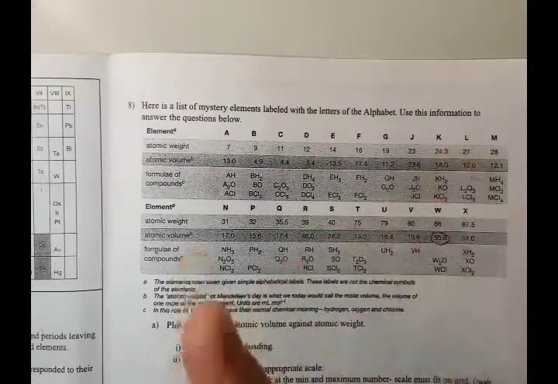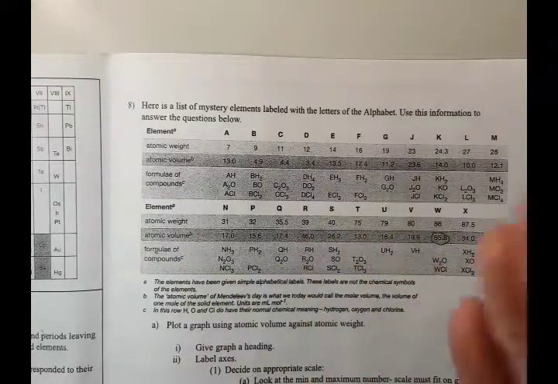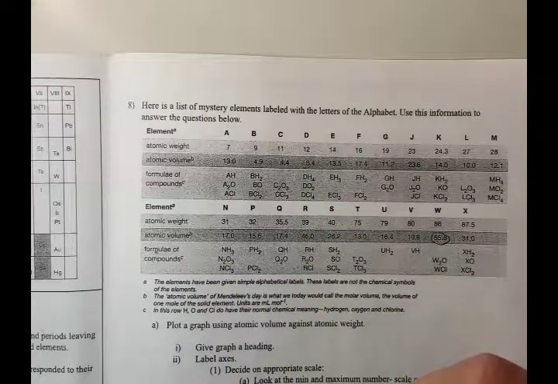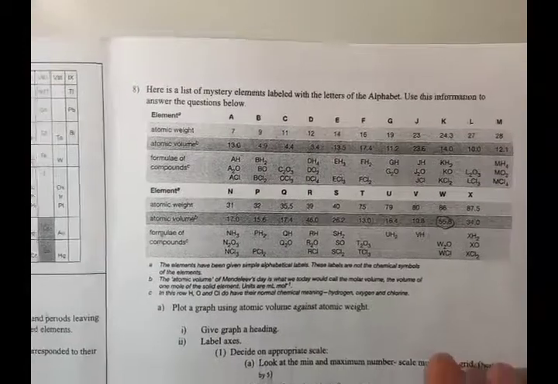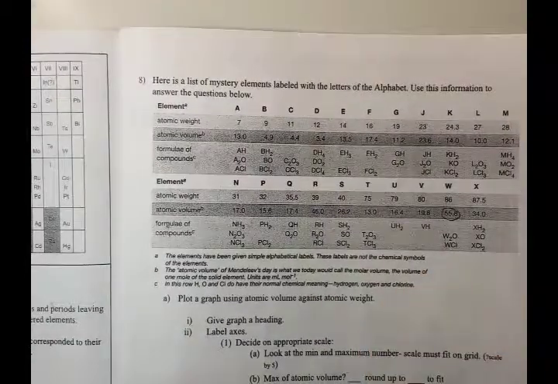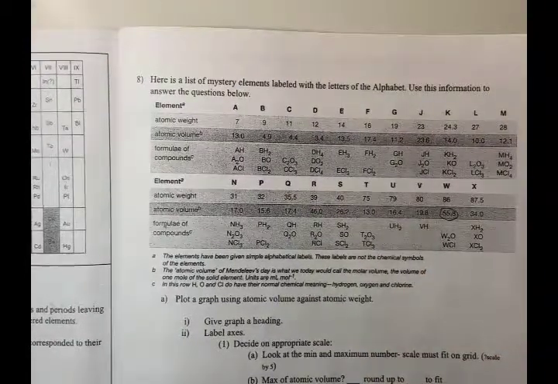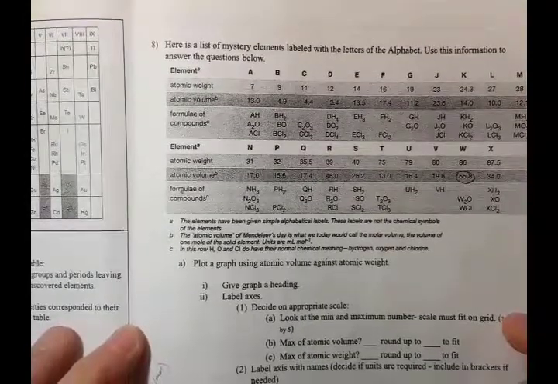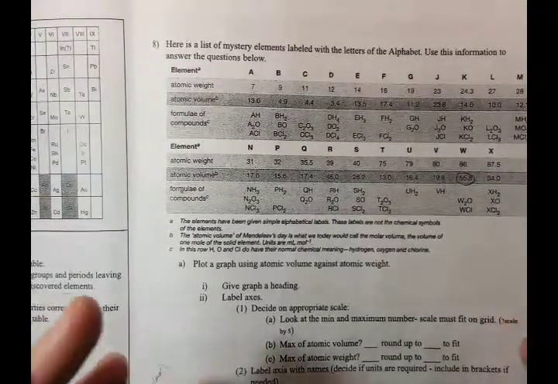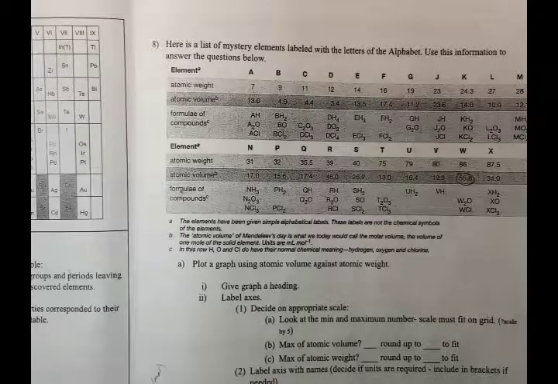They knew that certain things behaved differently. So let's have a look at graphing some of these things. For instance, they knew what a mole of a substance was by this stage, and a mole of one substance took up more volume than a mole of another substance.